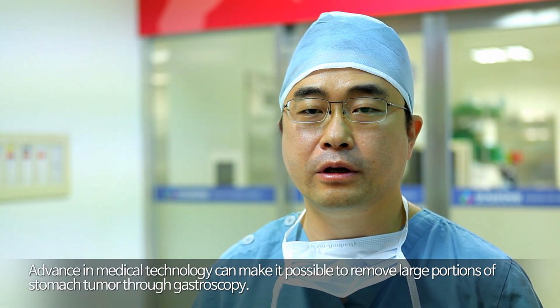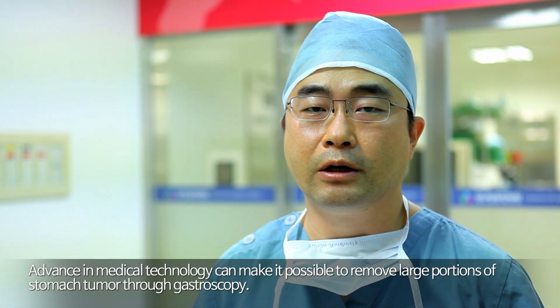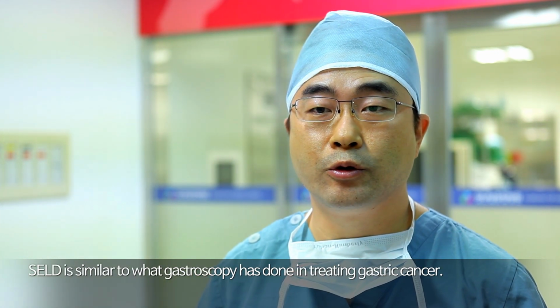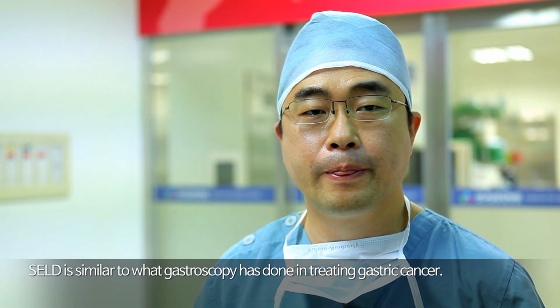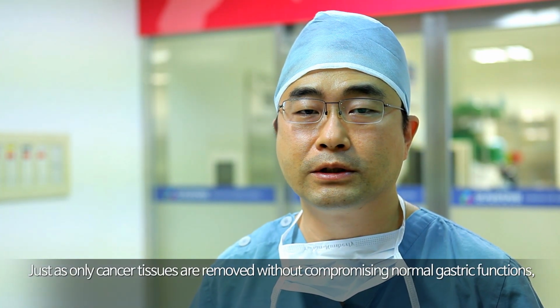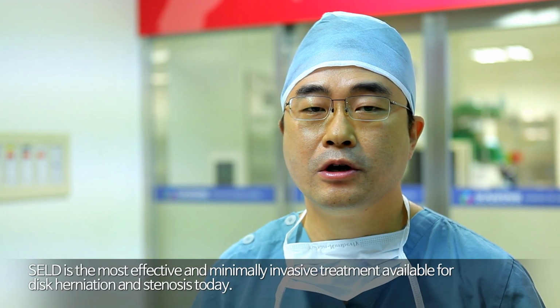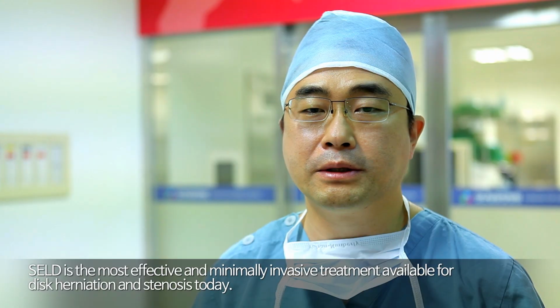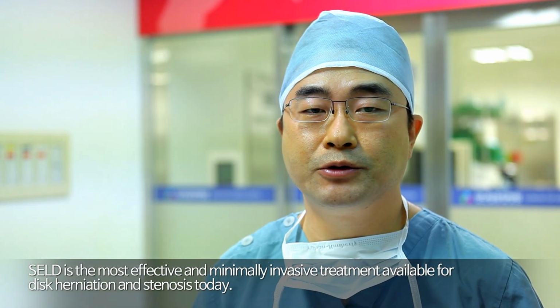Advances in medical technology can make it possible to remove large portions of stomach tumor through gastroscopy. SELD is similar to what gastroscopy has done in treating gastric cancer. Just as only cancer tissues are removed without compromising normal gastric functions, SELD is the most effective and minimally invasive treatment available for disc herniation and stenosis today.